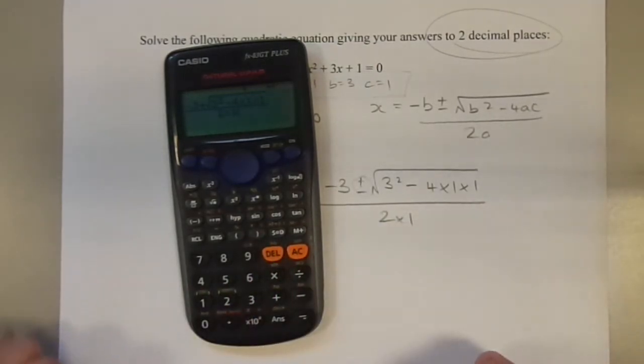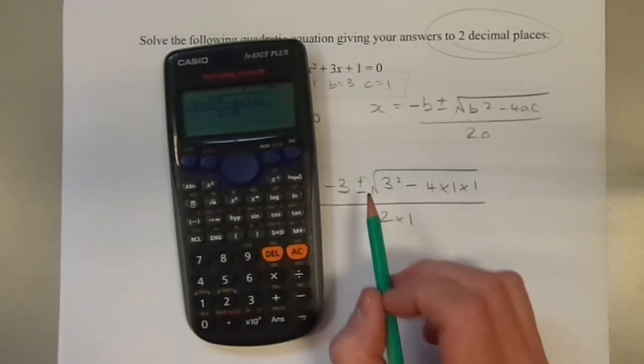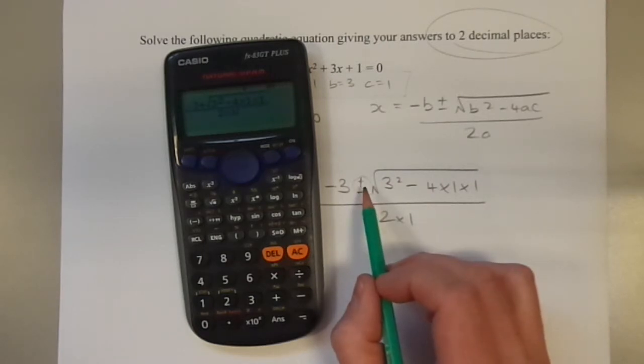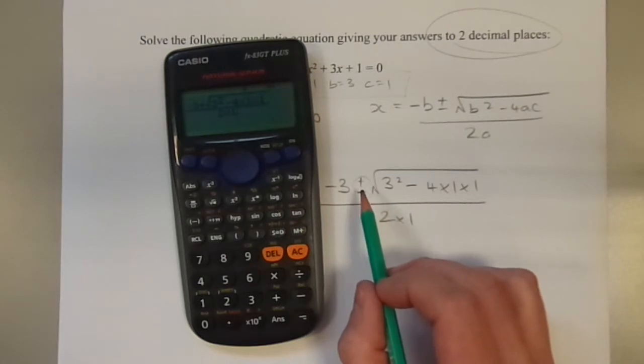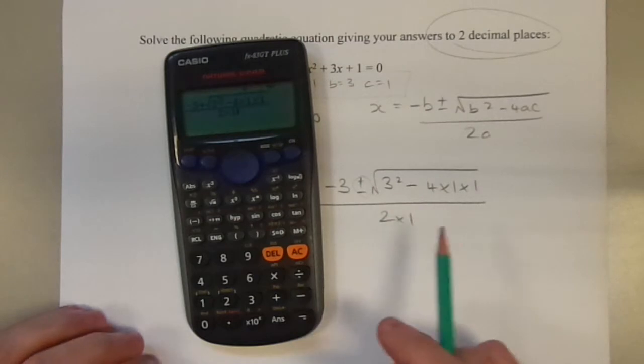Notice there is no plus minus button on your calculator. Remember there are two solutions to a quadratic equation. We complete this using the plus to get one solution, and then we complete the entire calculation again with the minus to get the second solution.